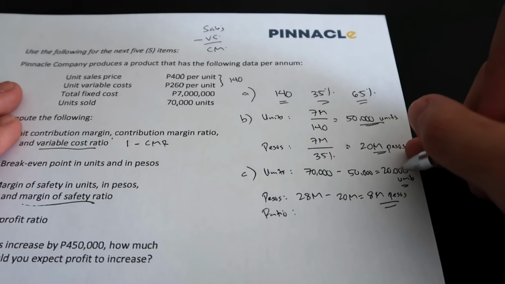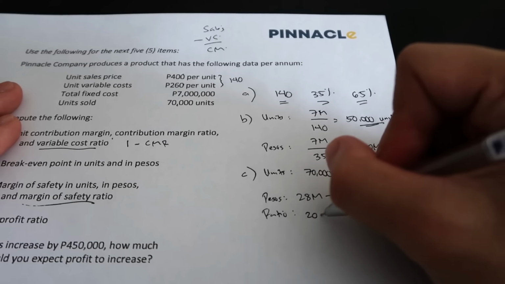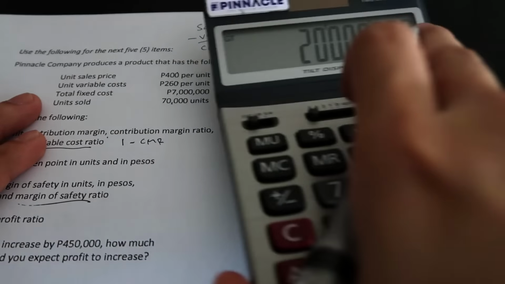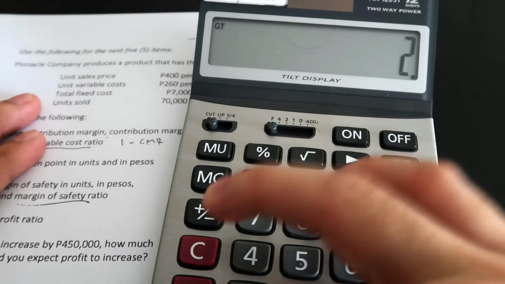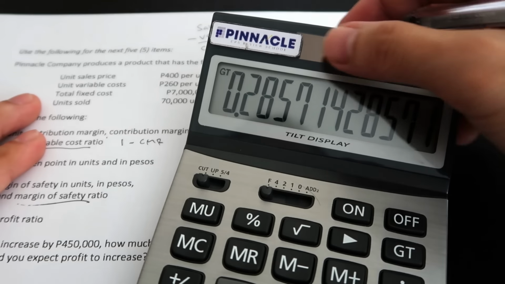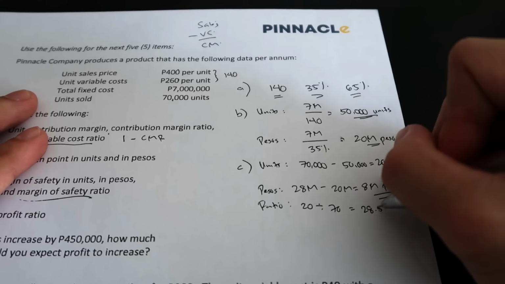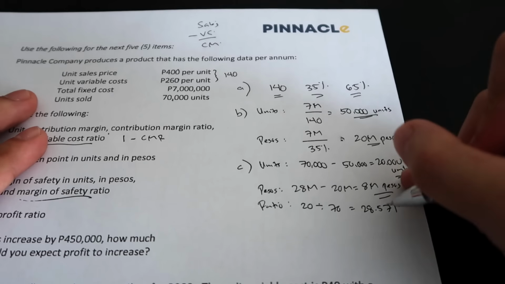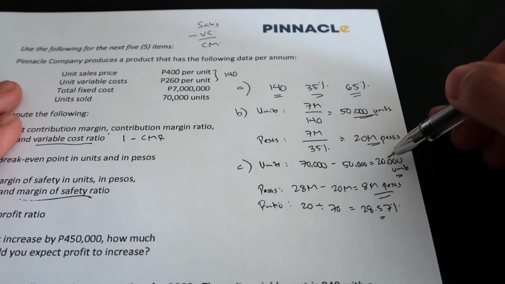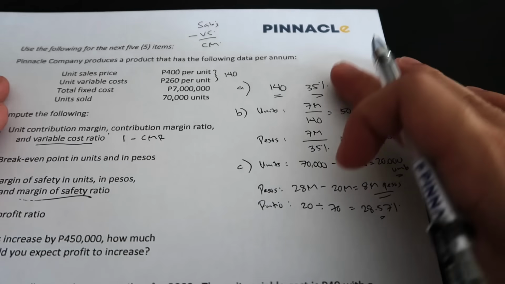Our margin of safety in units is 20,000. So 20 divided by 70, we get 28.57%. This is our margin of safety ratio. Final answers: 20,000 units, 8 million pesos, 28.57%.